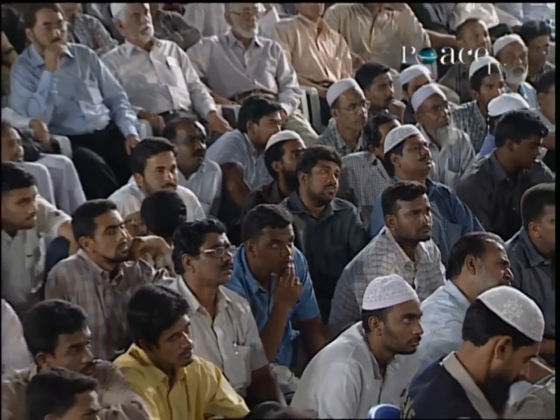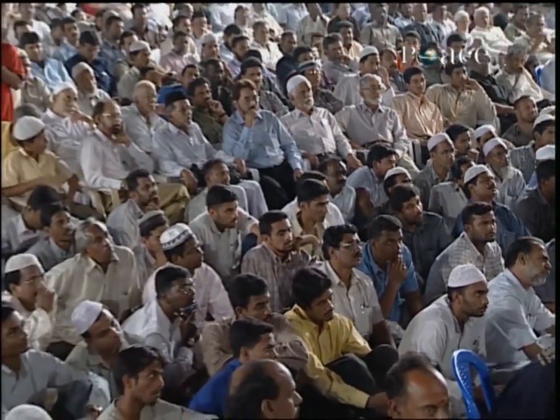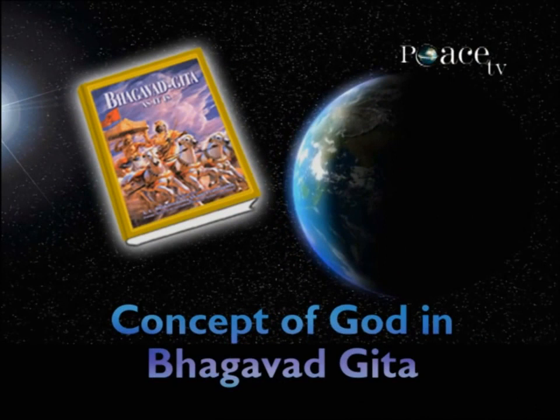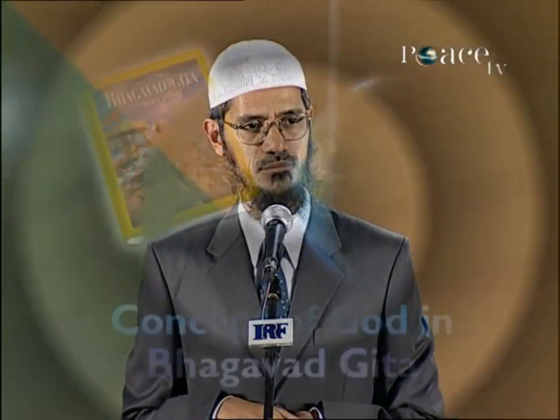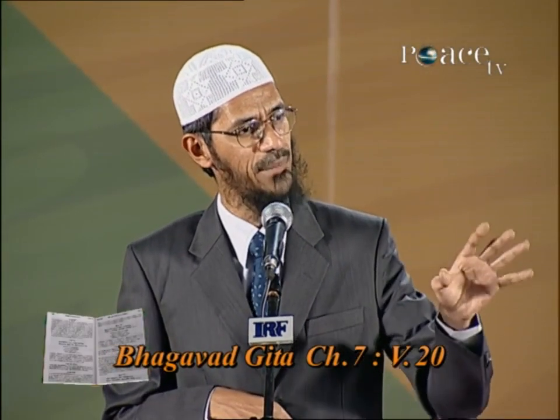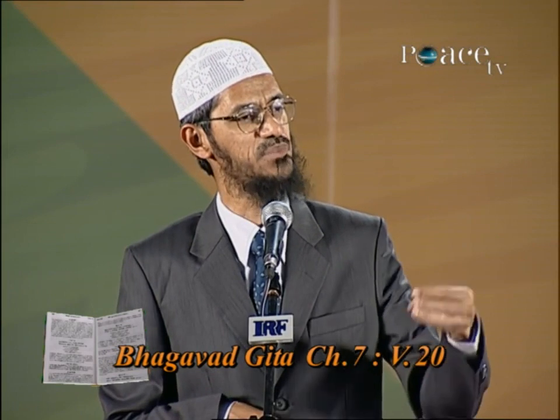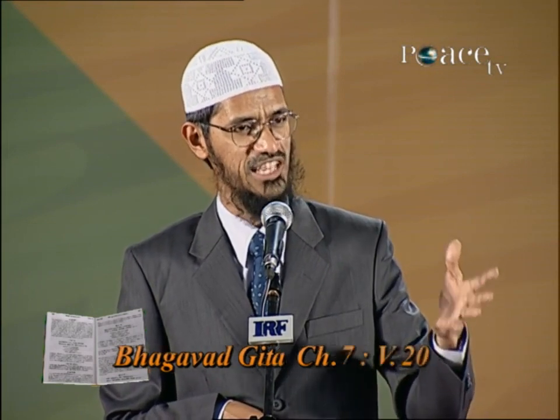And amongst the Hindu scriptures, the most popular is the Bhagavad Gita. It's mentioned in Bhagavad Gita, chapter number 7, verse number 20. All those whose intelligence has been stolen by material desires, they worship demigods. Bhagavad Gita, chapter number 7, verse number 20 says that all materialistic people worship demigods, including idols.